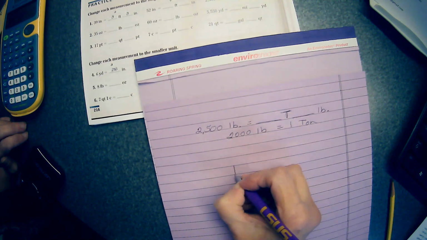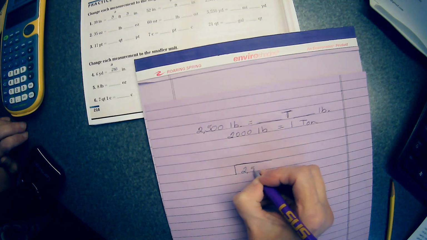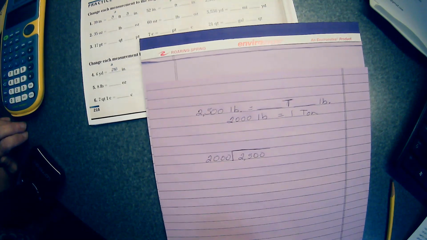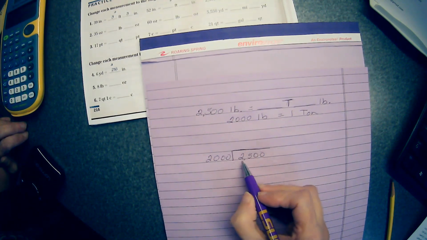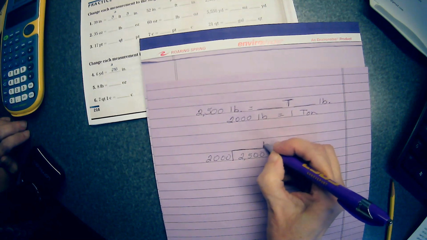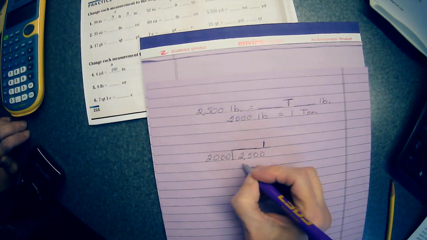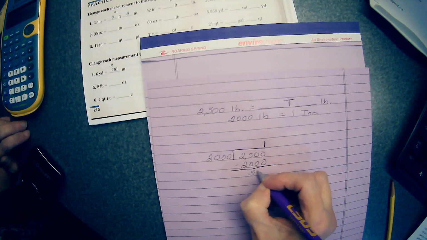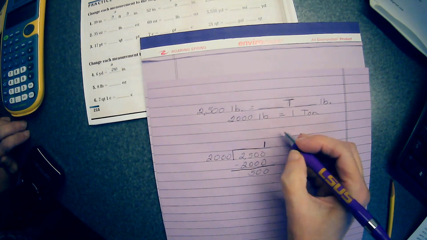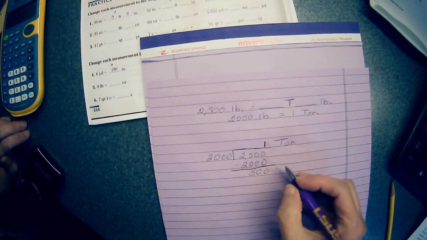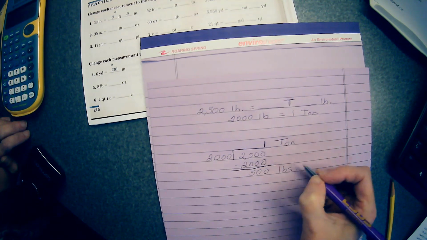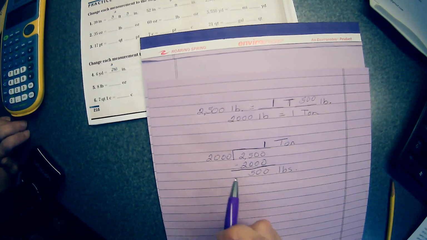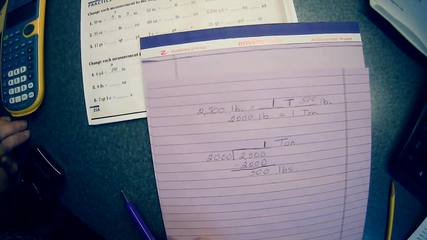So I will put 2,500 inside my division box, and I will divide that by 2,000. Well, we can see that 2,000 will go into 2,500 one time. 1 times 2,000 is 2,000. When I subtract, I have 500 left over. So I have 1 ton and 500 pounds. 1 ton, 500 pounds is equivalent to 2,500 pounds.